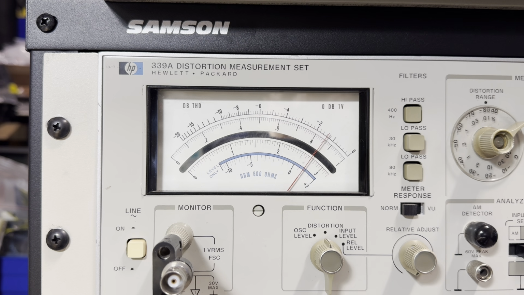But we see the difference there between taking the measurements with a spectrum analyzer versus taking the measurements with a distortion measurement system such as the HP339A.